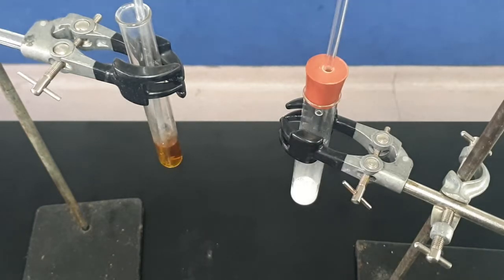And there we have it. Our solution on the left, which was water, which has now had carbon dioxide run through it, has turned yellow, showing that its pH has become acidic, proving that the carbon dioxide is coming from this reaction.